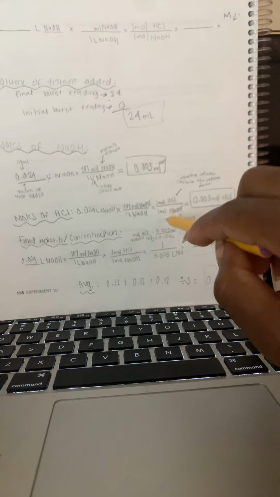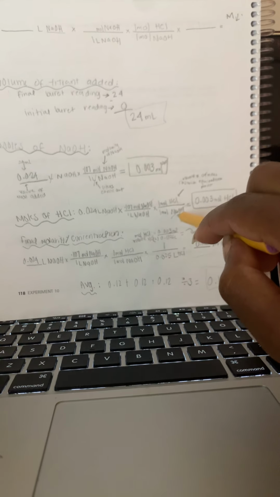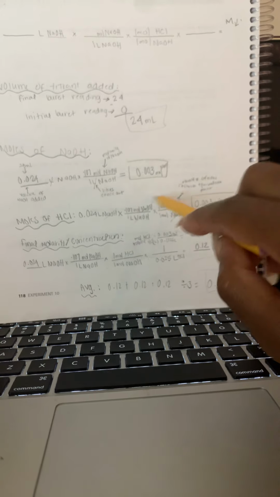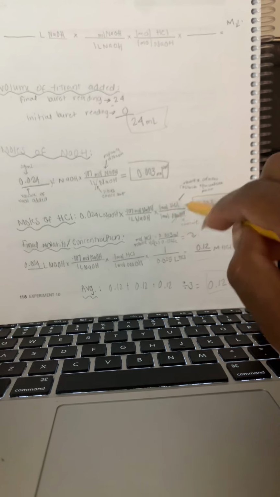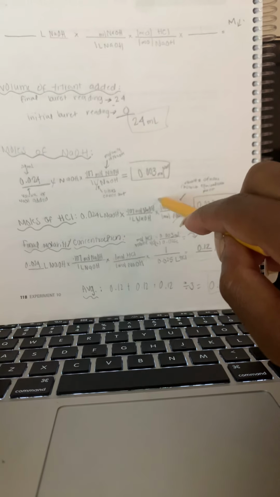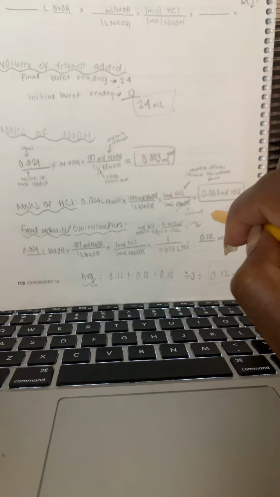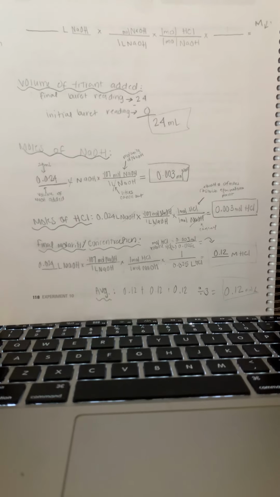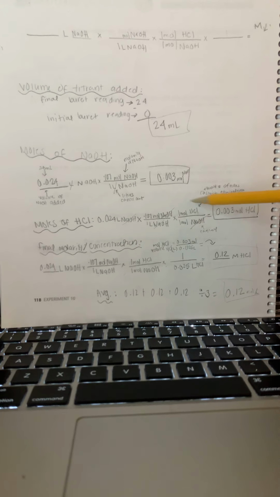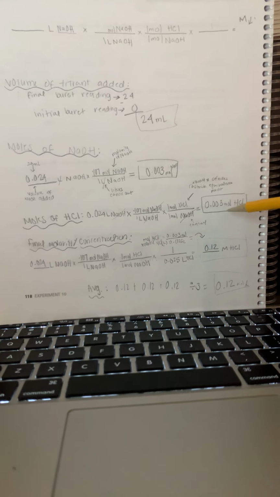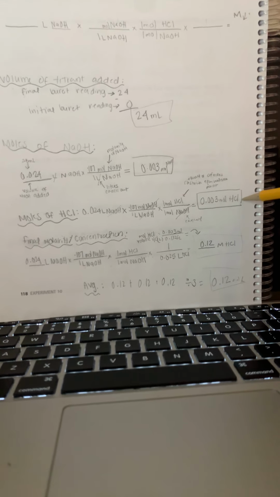And multiply by the 1 to 1 mole ratio, which is the equal number of moles at the stoichiometric equivalence point. So that's how you set it up here: 1 mole of hydrochloric acid divided by the 1 mole of sodium hydroxide. And we canceled each of them out, and we're left with moles of hydrochloric acid, and that gave us 0.003 moles of hydrochloric acid.